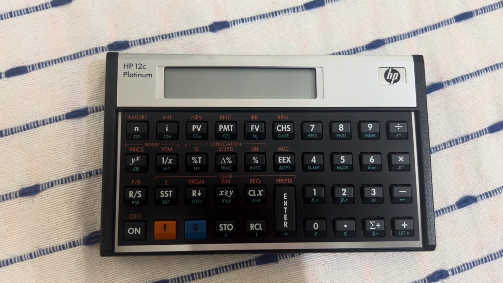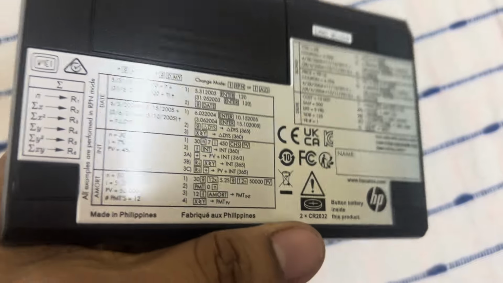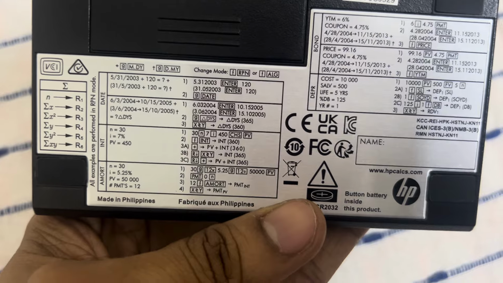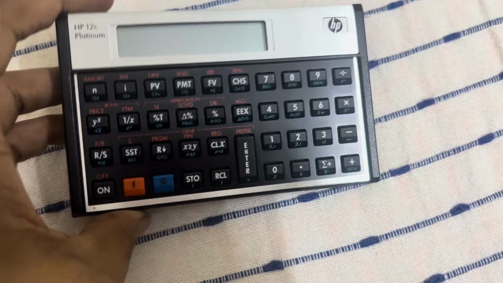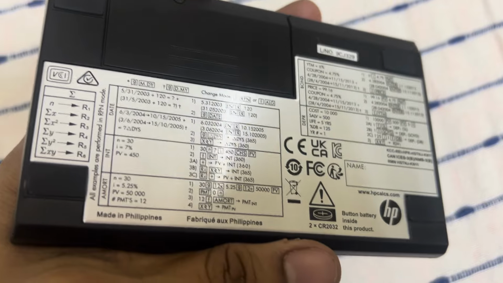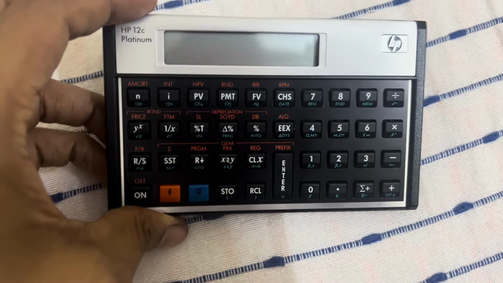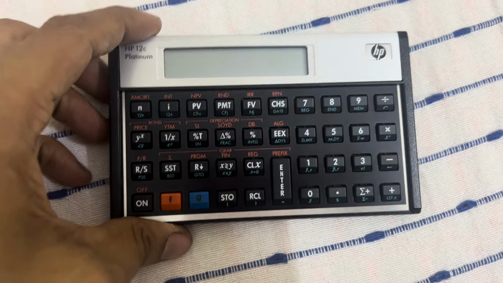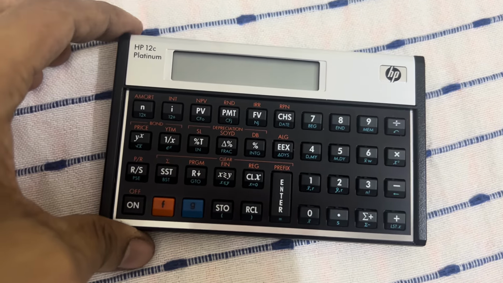This is the HP12C Platinum calculator, which is usually used for writing the CFA and FRM exams. It was introduced in the 1980s and till now it has only two or three variants. It is a static one, with no replacement even in this age of AI.